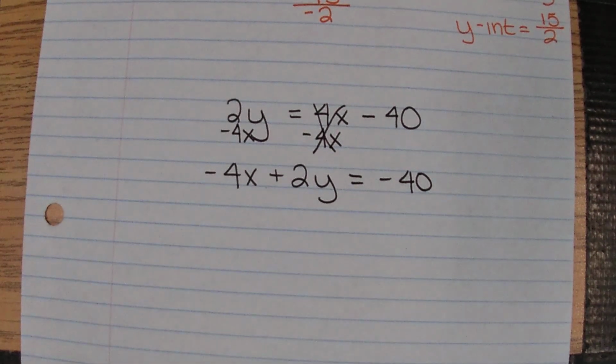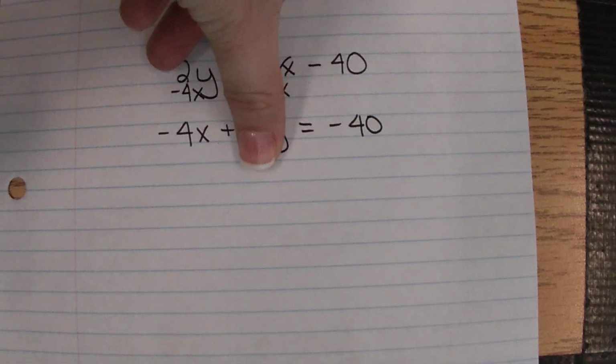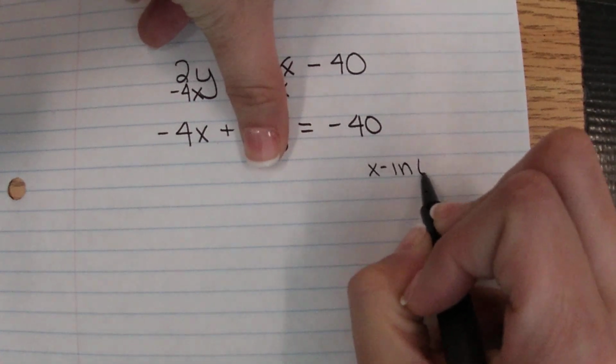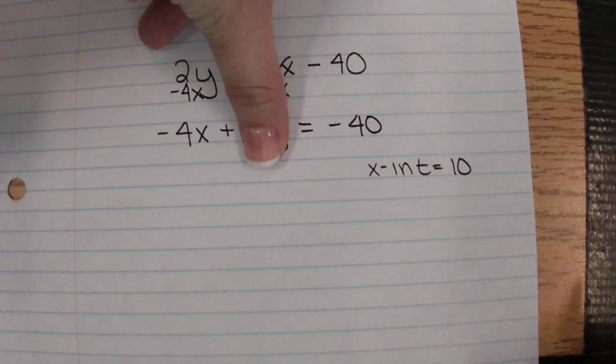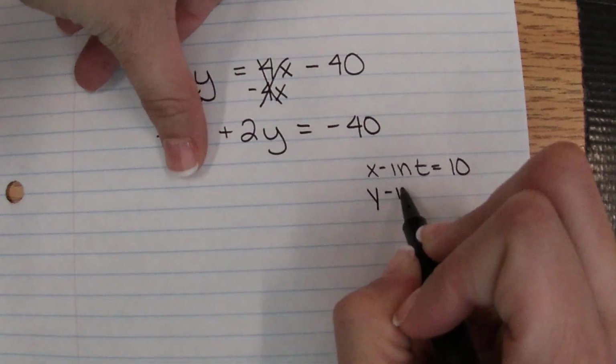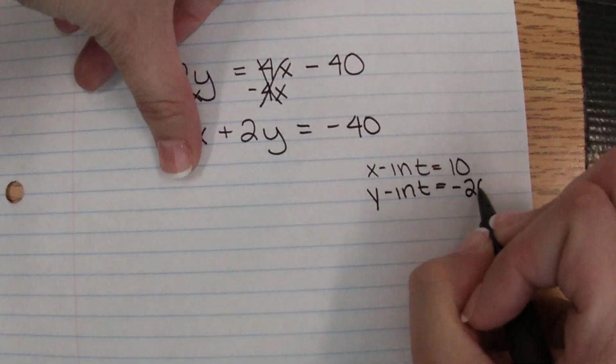Now I'm in the correct format, and now I can start plugging in 0, which is I'm just sort of covering up and ignoring, right? So I'm plugging in 0 for my y to get my x-intercept, which will be 10, because I'm dividing each side by -4. And for my y-intercept, I'm going to be dividing each side by 2, which will give me -20.